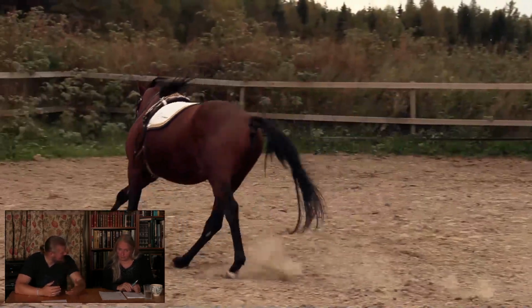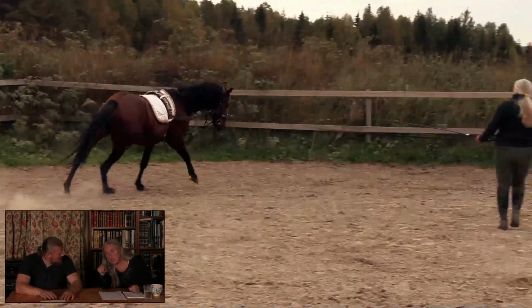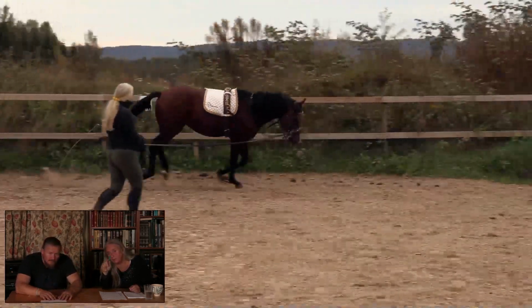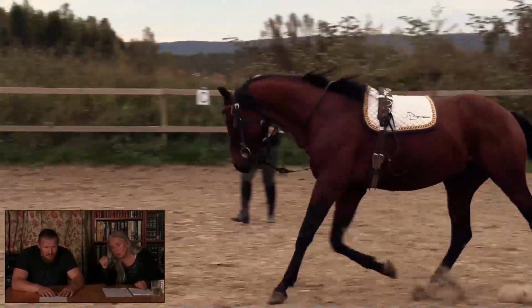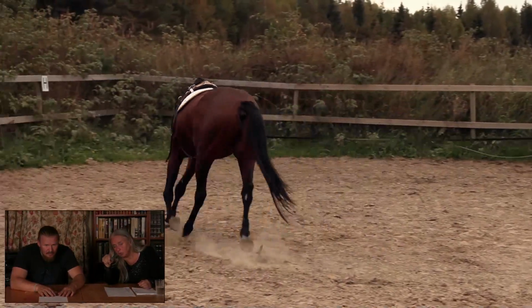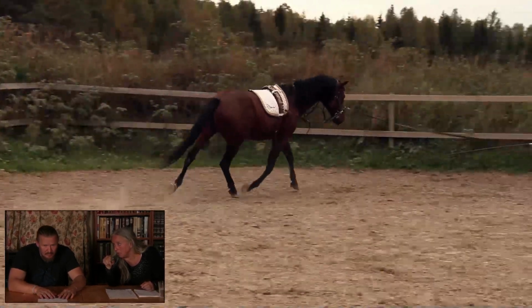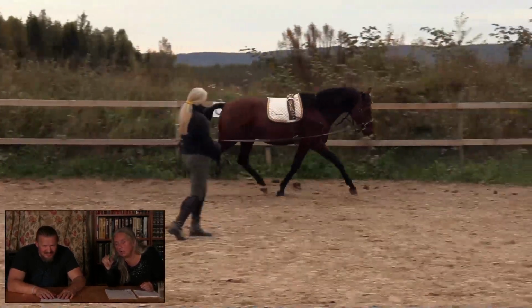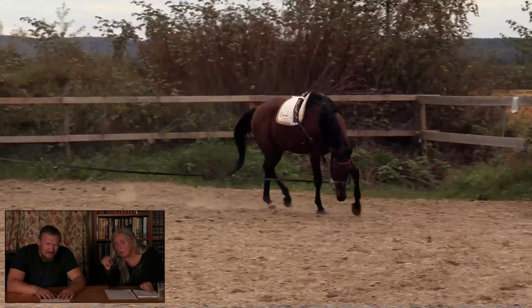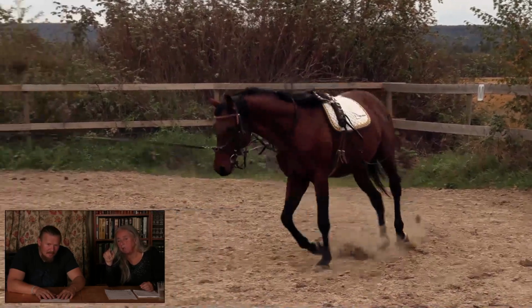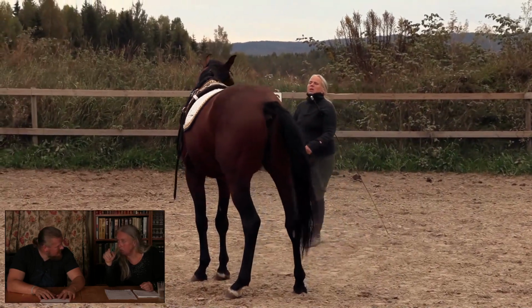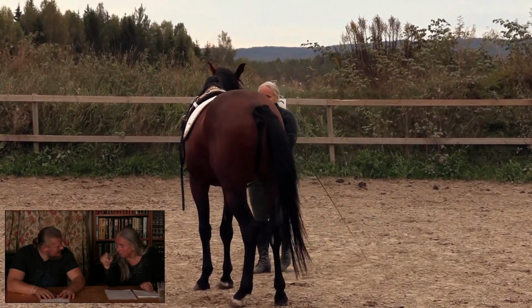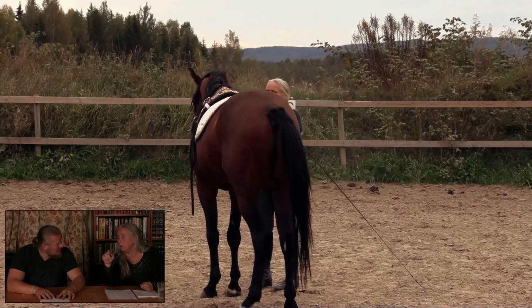So you just ask him to. So now he's stretching the whole diagonal from the inside hind leg over the back to the outside shoulder and to the outside rein that is not yet there. And the point is that you want him to stretch. The training scale is first you get rhythm, then you get looseness, and then you get contact. And that is very, very well made.